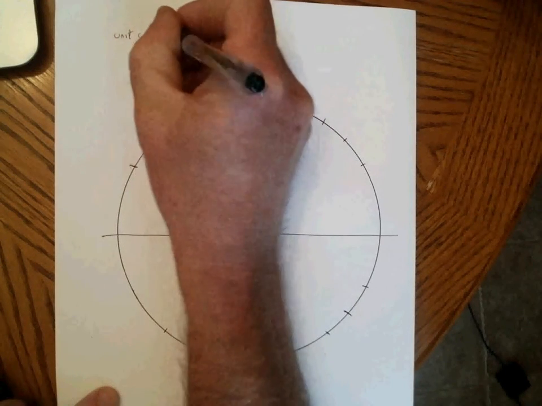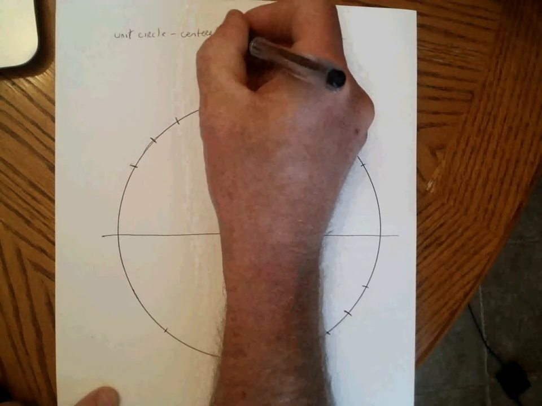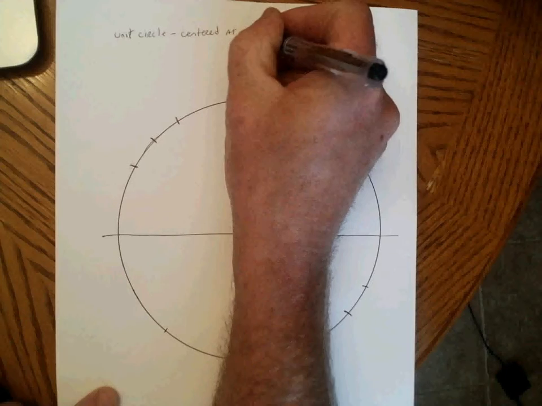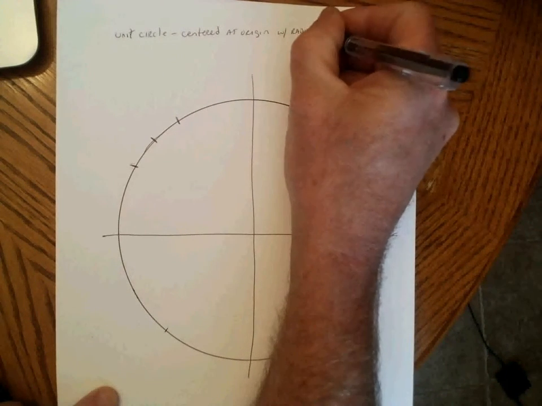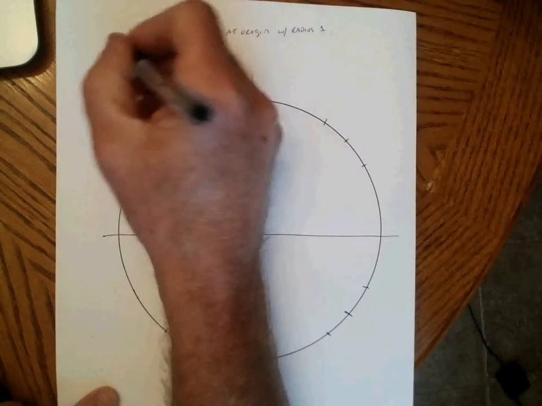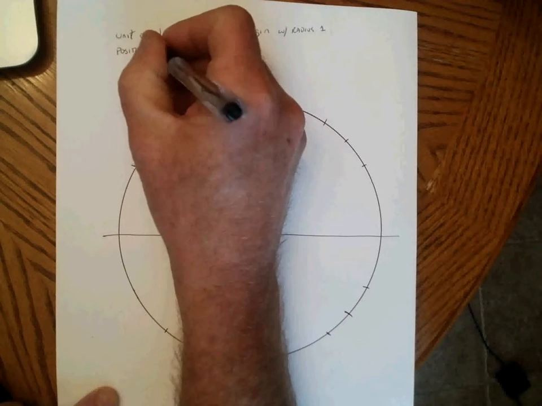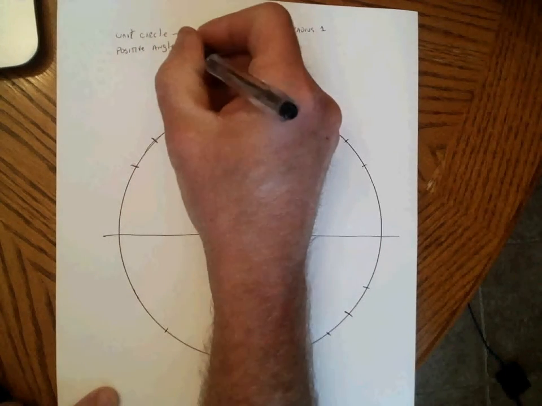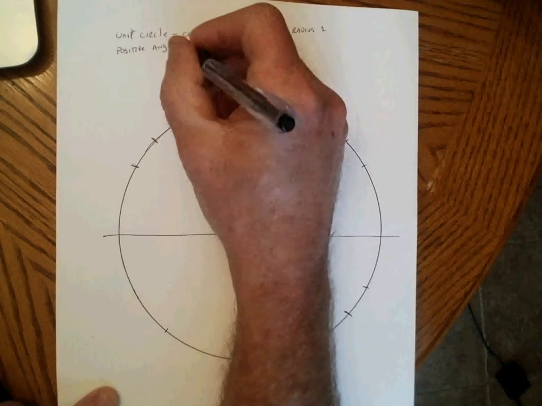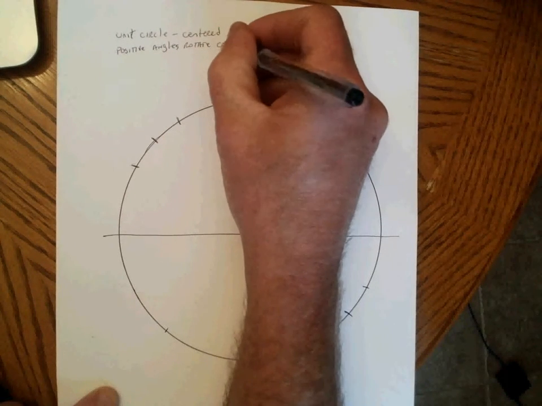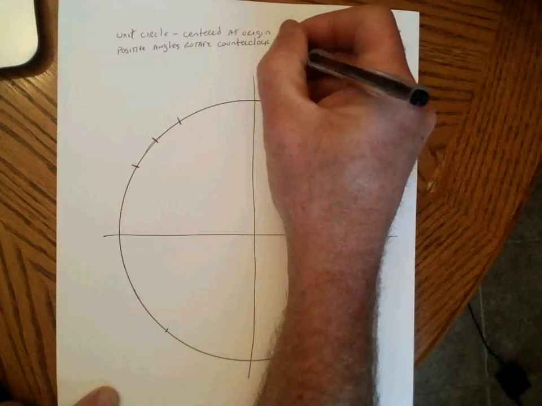The circle centered at the origin with radius 1. We need to recall that positive angles rotate counterclockwise, and negative angles rotate clockwise.